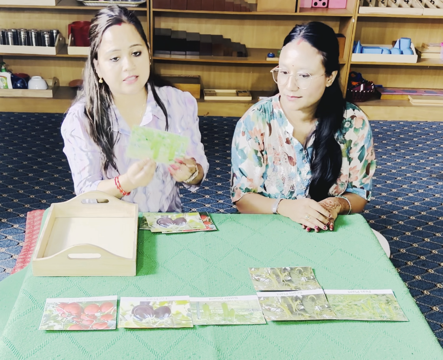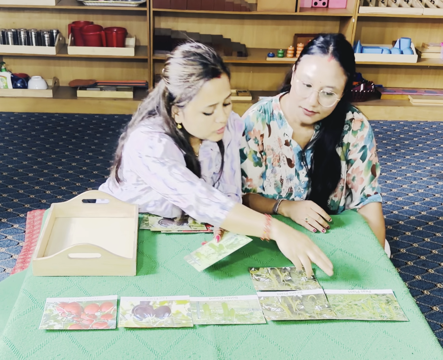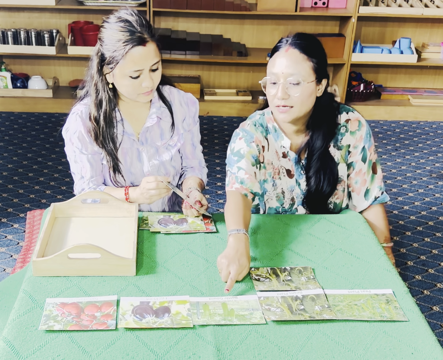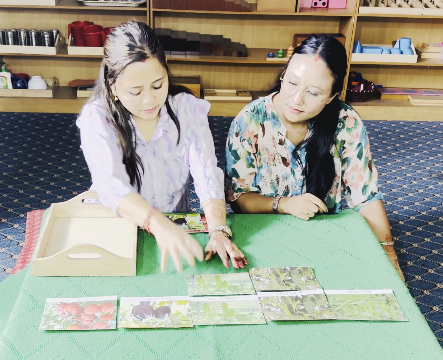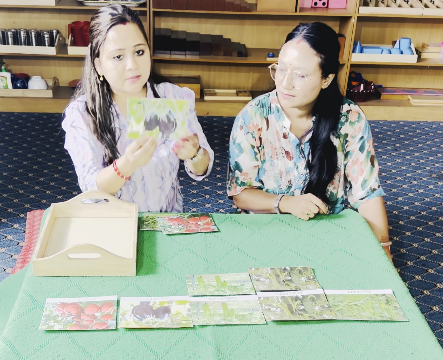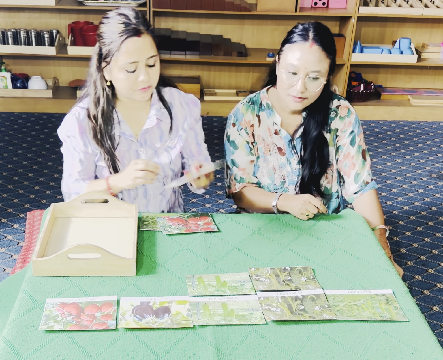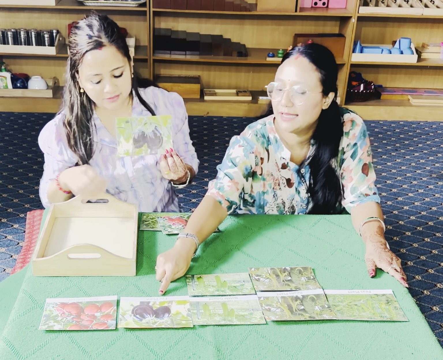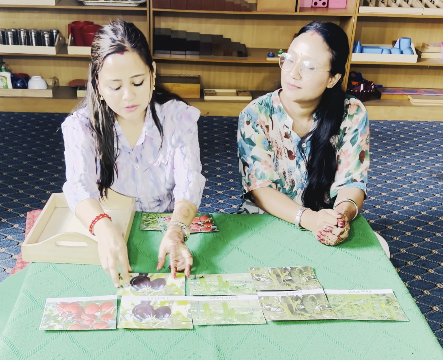Okay, let's see. This is the picture of bottle gourd. Is it the correct picture of peas plant? No, ma'am. Here is the picture card of bottle gourd. Yes, I'm going to keep it here. This is the picture of eggplant. Is it the correct picture of peas plant? No, ma'am. This is a peas plant and this is an eggplant. So this one is right. Okay, I'm going to keep it here.